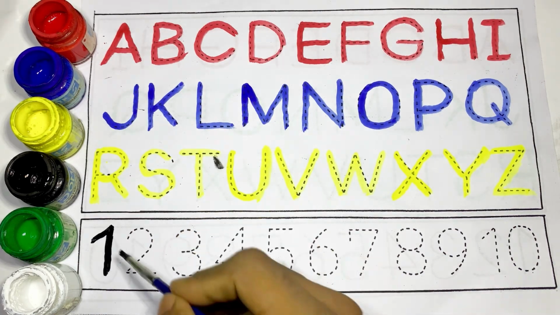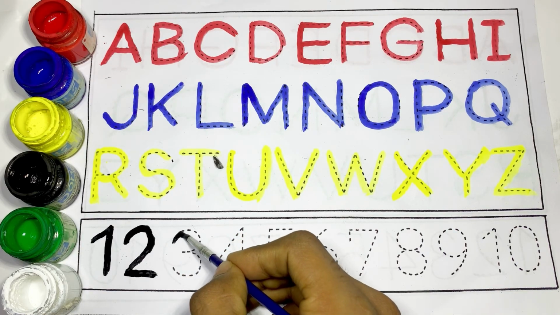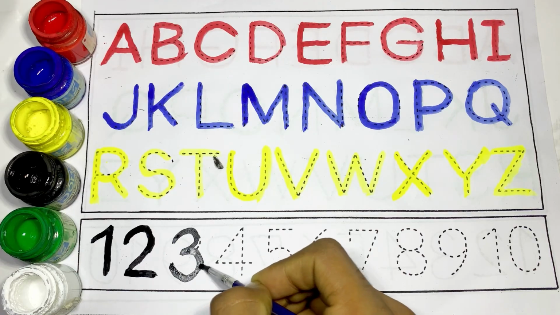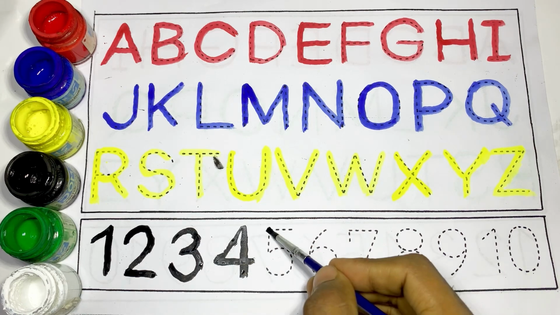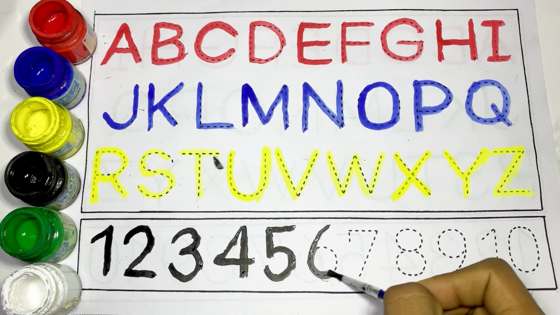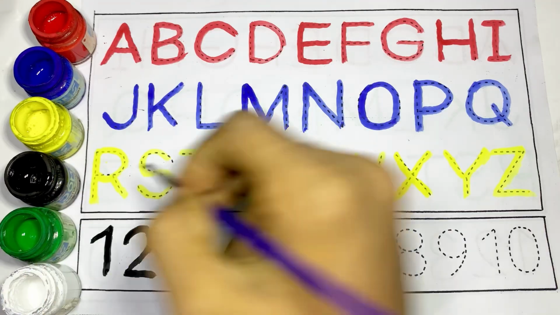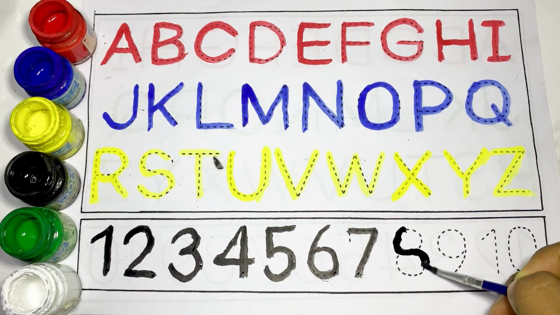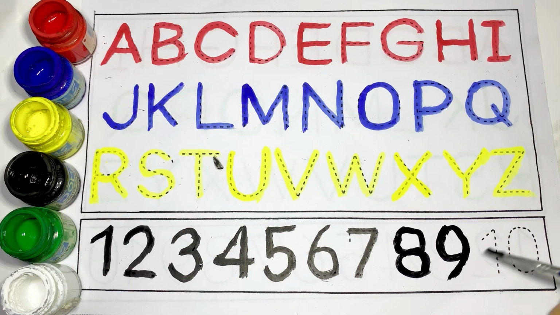O N E, 1. 2. T W O, 2. 3. 4. 5. 6. 7. Kids, again use black color and draw 8. 9. 10. T E N, 10.